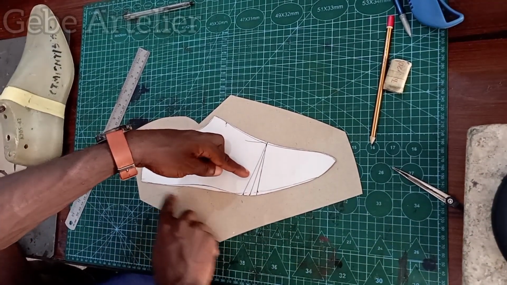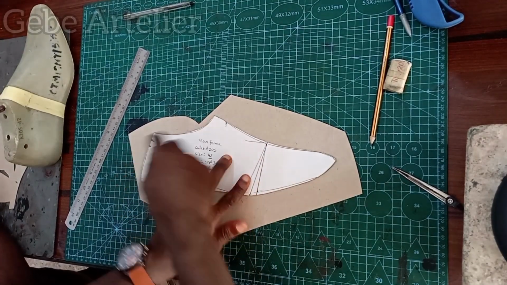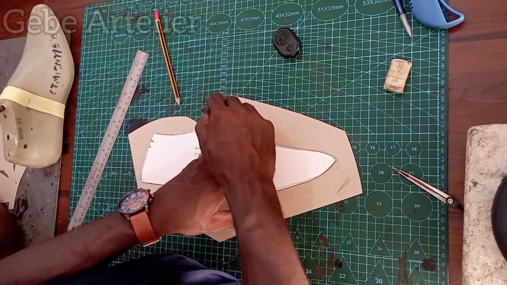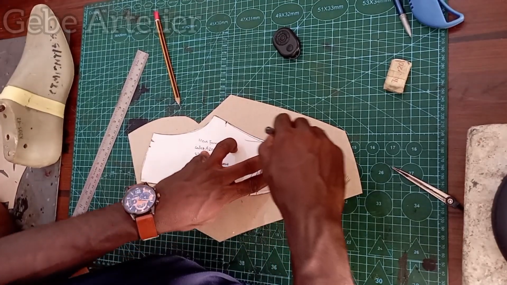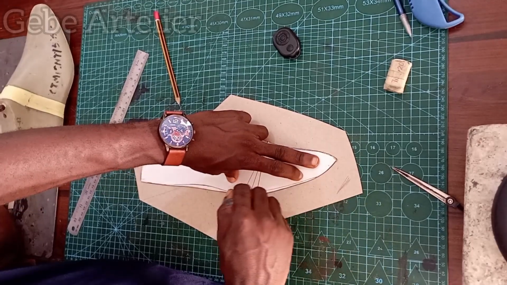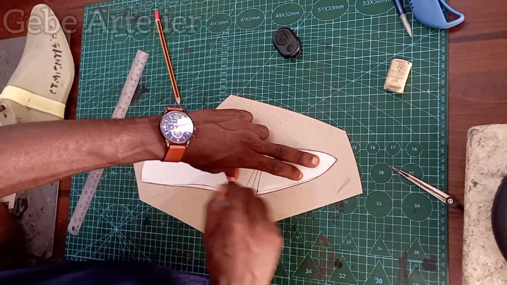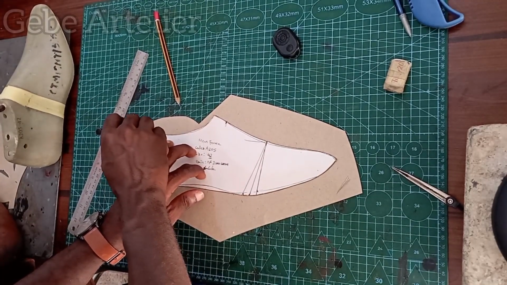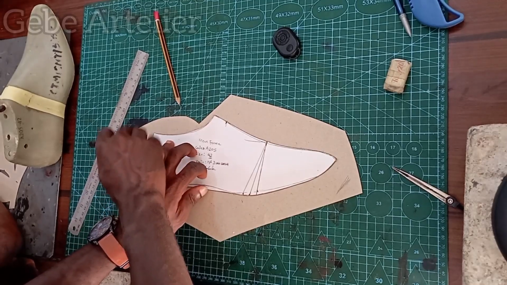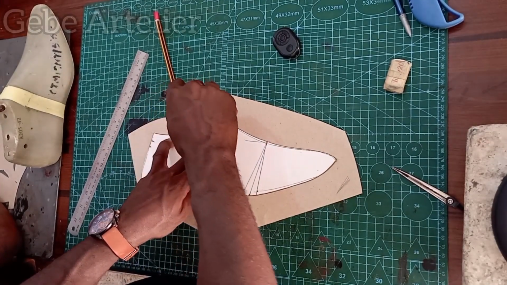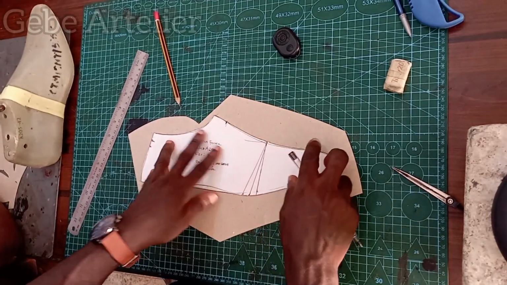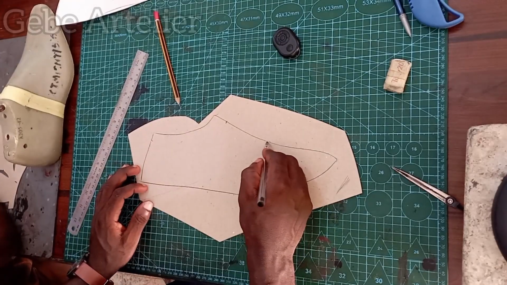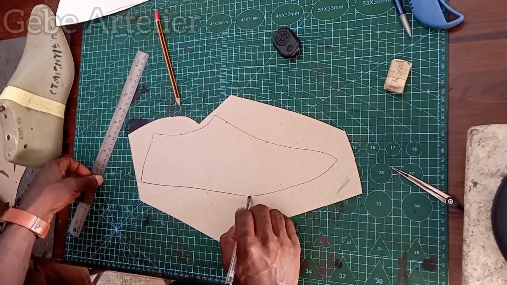First, we place our paper on a paper, leaving a space on the bottom part. The essence of the space is to give the feather edge allowance as the lasting allowance that we need. So we now trace out the main form on the paper. Now that we've traced, let's see the two main ball gauge points, the front and the bottom.